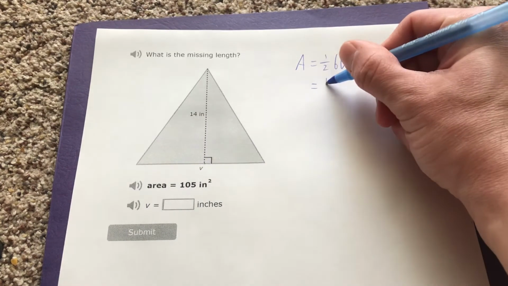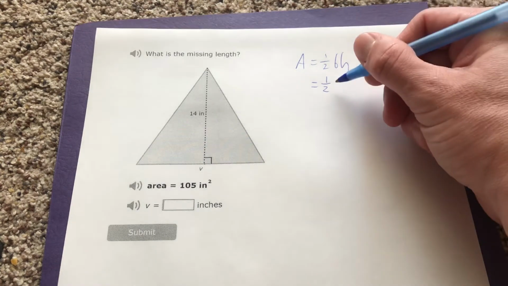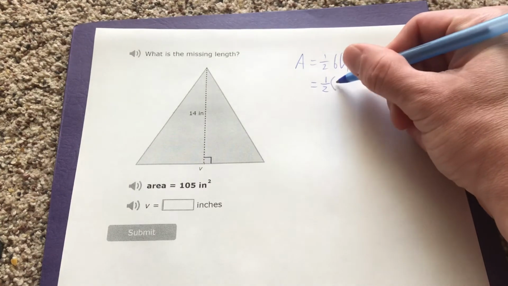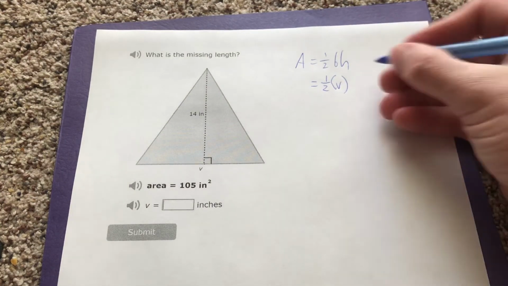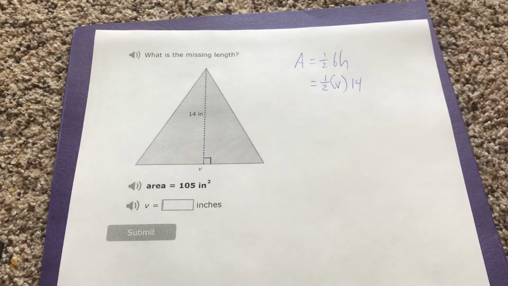So I'm going to say, all right, I know it's still 1/2. It's always going to be that. Okay. And then my base is V. I'll actually put a V in here. And then height, I do know that that's 14. Okay. And can't help but rewind.